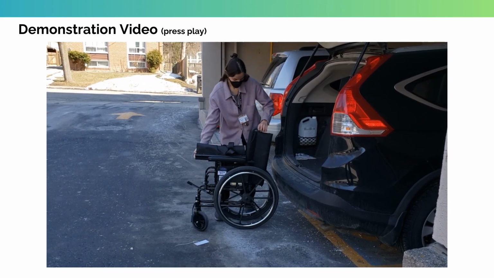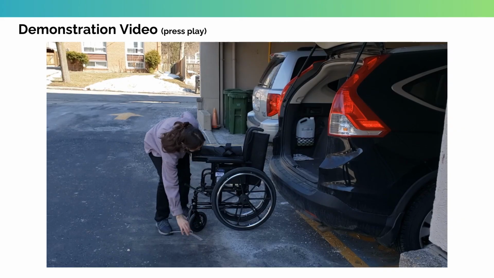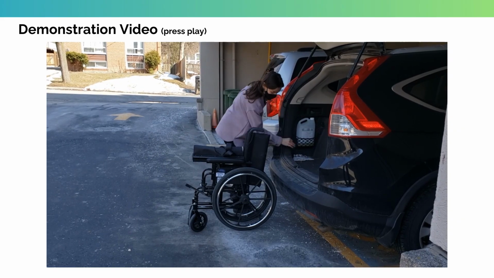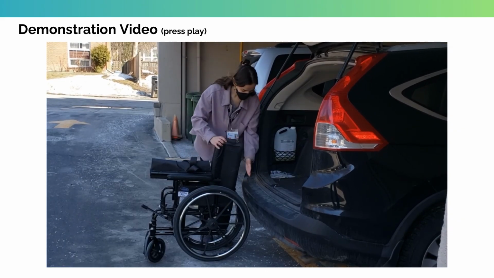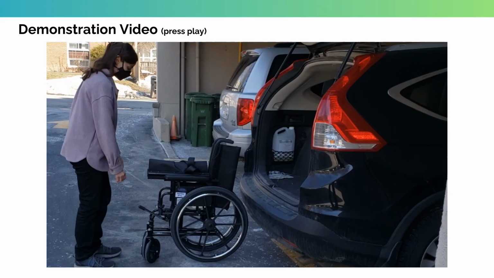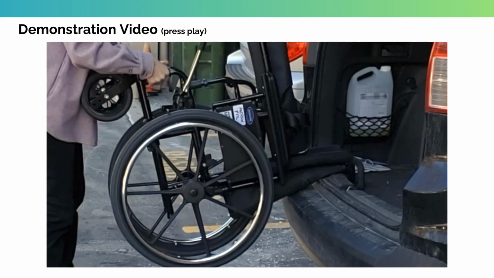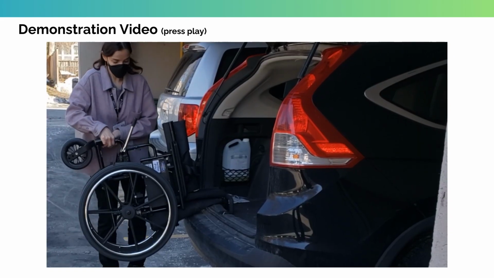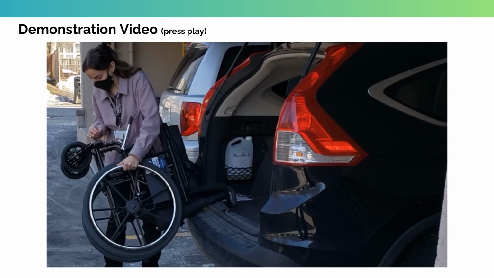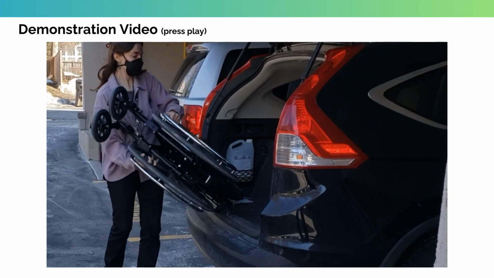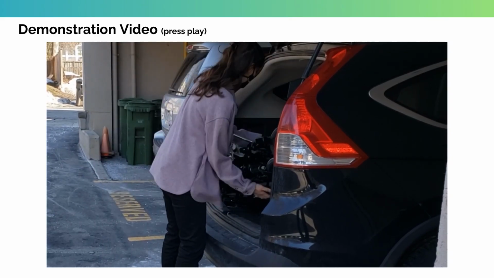Ensure the brakes are on so the wheels do not spin around, and then back up the chair so the backrest is as close as possible to the trunk. Bending at the knees and keeping your back straight, lift the front of the wheelchair by holding on to a non-moving part and tilt it back onto the trunk. Finally, hold on to each wheel and swing the chair into the car, keeping it close to your body to avoid excess bending.